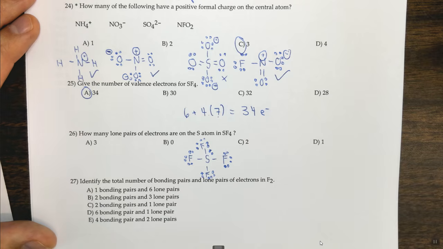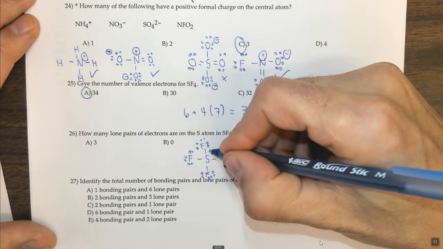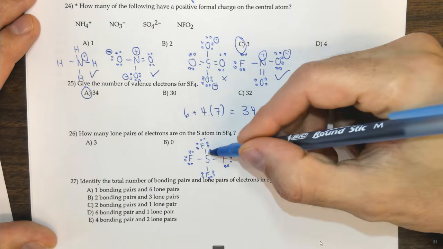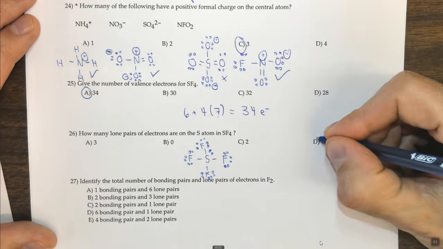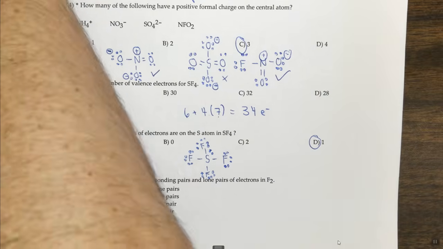How do I decide if that was a good idea? Well, I count the formal charge. Sulfur wants to have 6 electrons around it. How many does this sulfur have? 1, 2, 3, 4, 5, 6. Count the dots as 1, count the dashes as 1. This sulfur is neutral. So sulfur has 1 lone pair in the best Lewis structure.